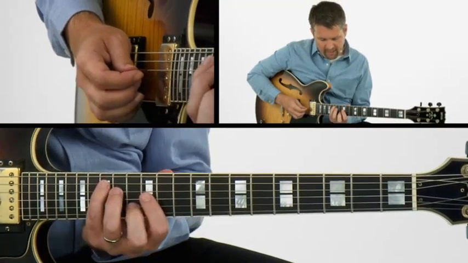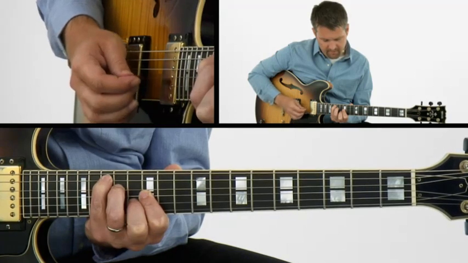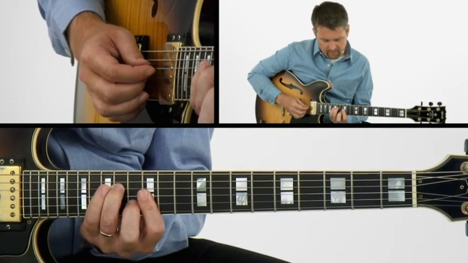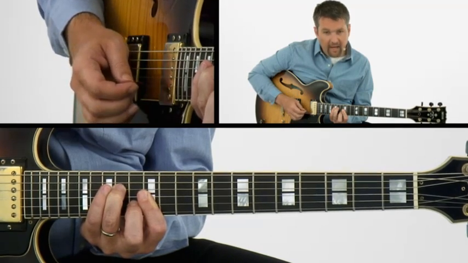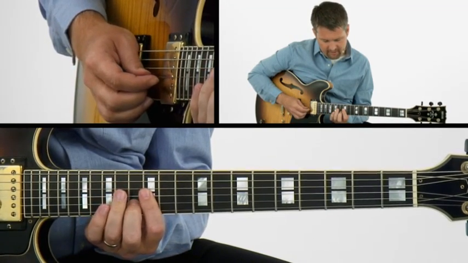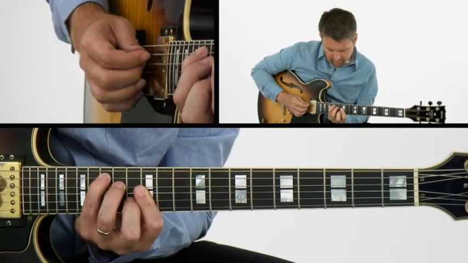And we have our C major triad in root position, followed by our C major triad in 1st inversion, and our C major triad in 2nd inversion. And then if I wanted to play the full chord, it would be.